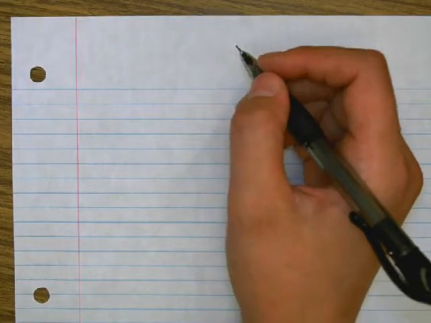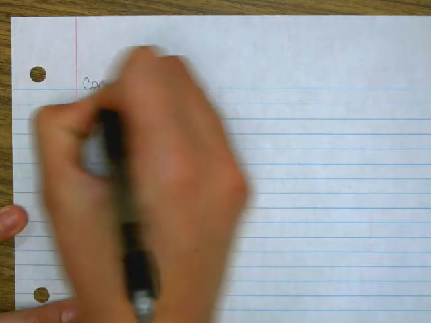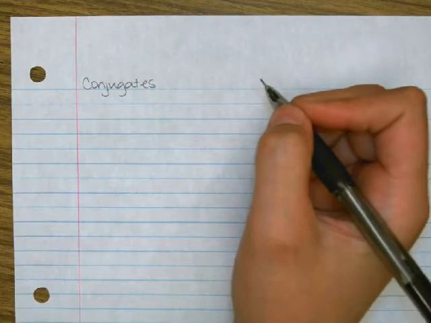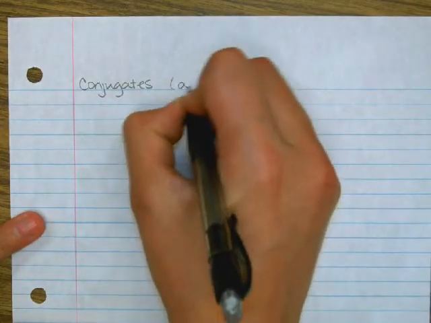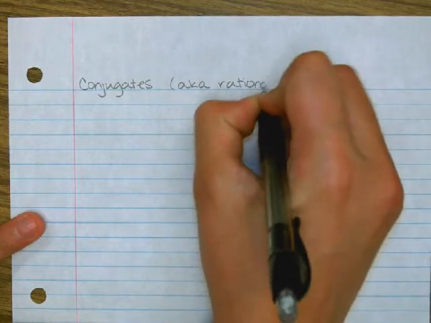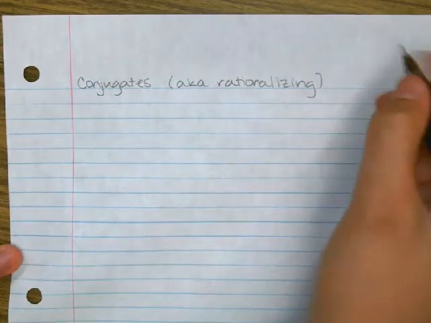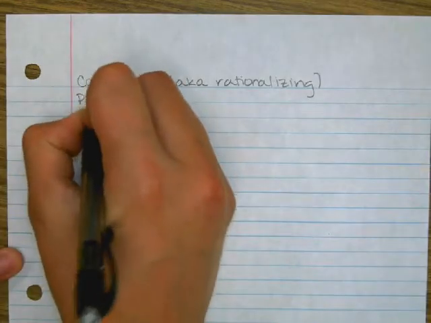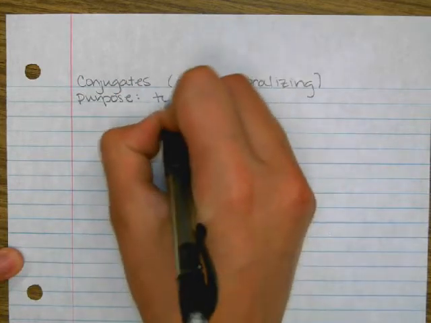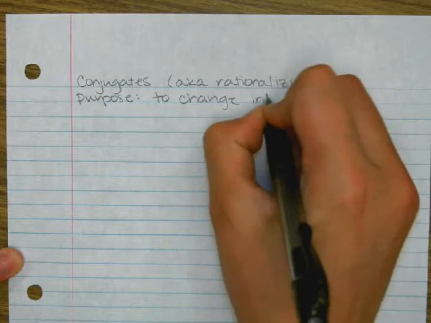The goal of this video is to talk about conjugates, specifically in situations that are applicable in the calculus classroom. In some circles, they're going to call this rationalizing. So just know if they ask you to rationalize something, this is what they're talking about. The purpose of a conjugate, or how we're going to be using them, is to change something into an equivalent form.